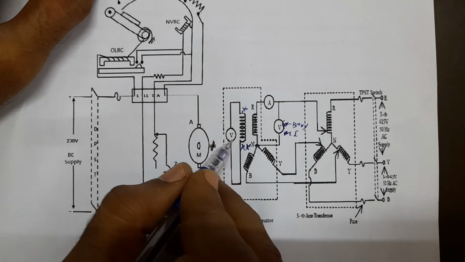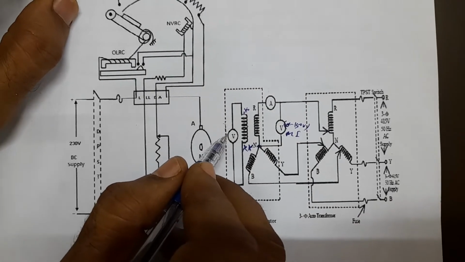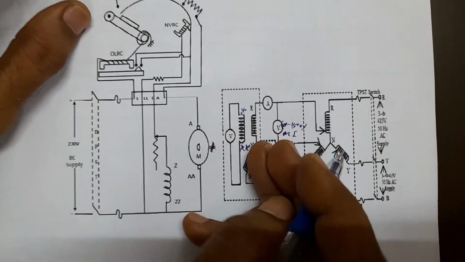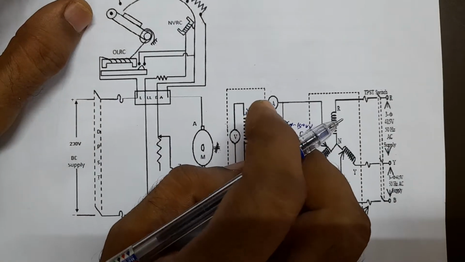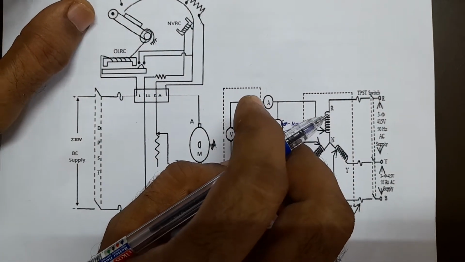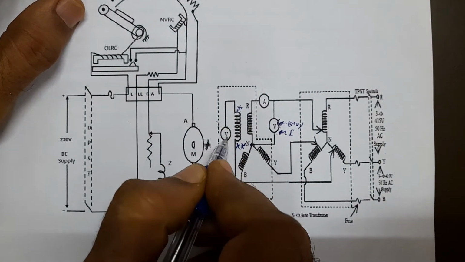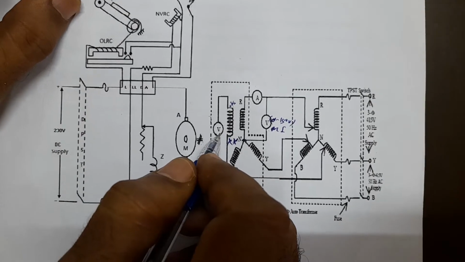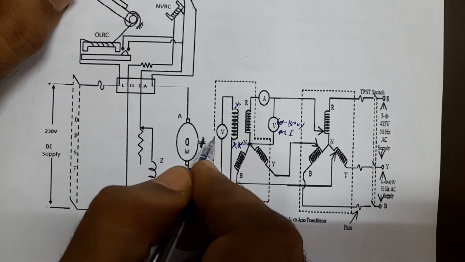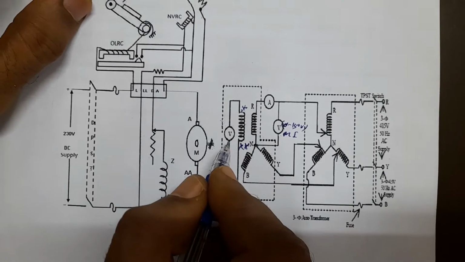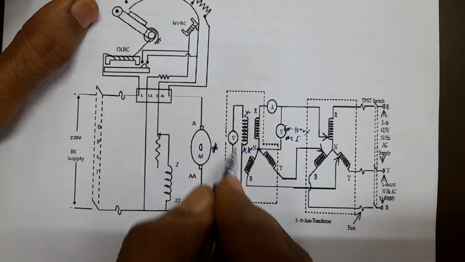The range of this voltmeter is to be taken as 0 to 600, because if by chance the rated voltage is suddenly applied to the alternator, the maximum voltage induced in this field winding will be around 400 volts. Hence the range of this voltmeter is 0 to 600, and of course a moving iron instrument is to be considered here.